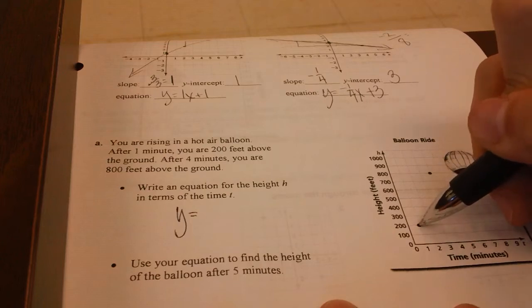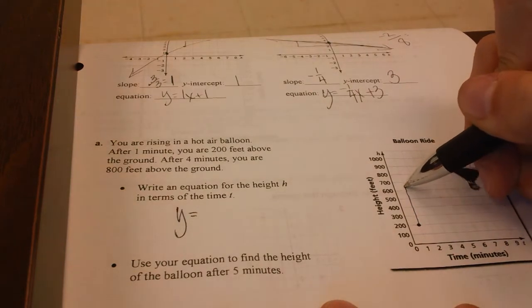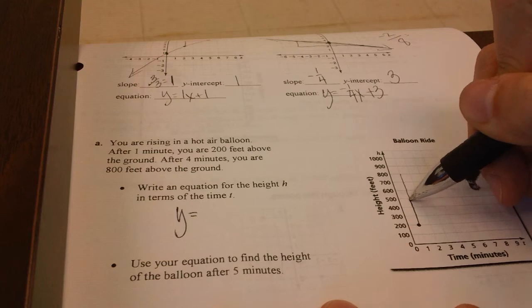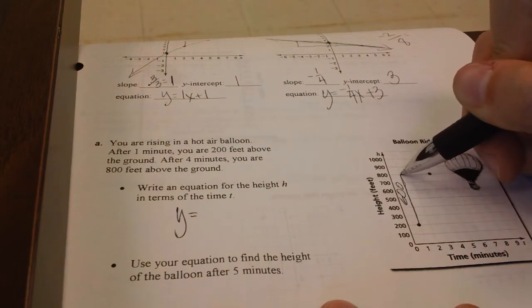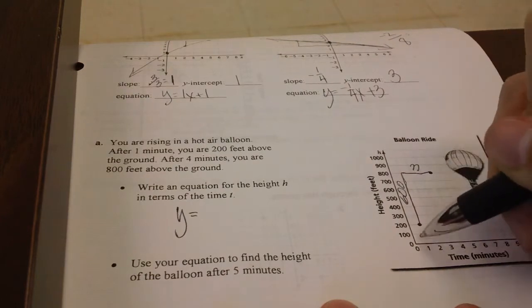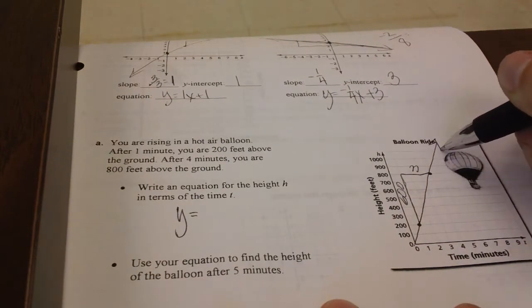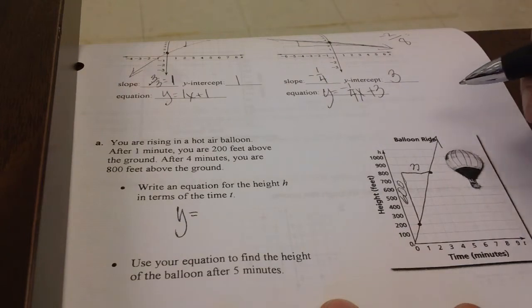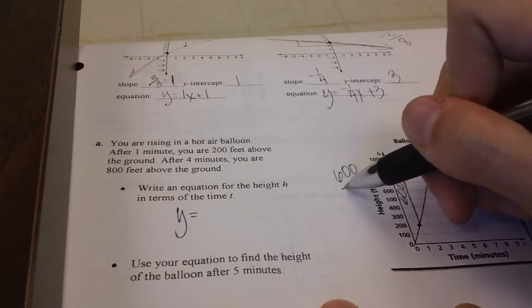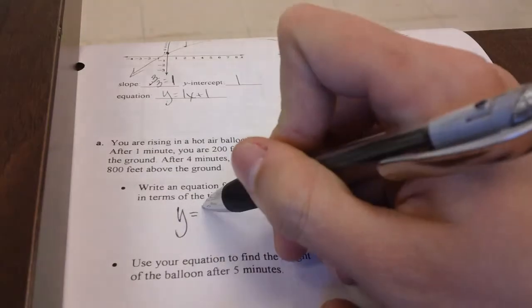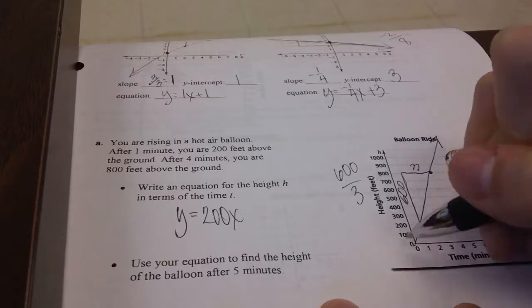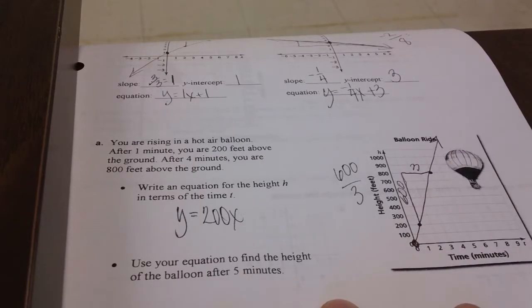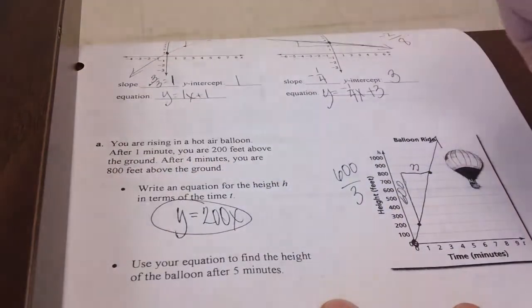So let's see what our slope is. I'm going up 100, 200, 300, 400, 500, 600 over 1, 2, 3. So if I'm going up 600 over 3, my slope is 200. And my y-intercept is 0, so I could write plus 0, or I can leave it as just y equals 200x.